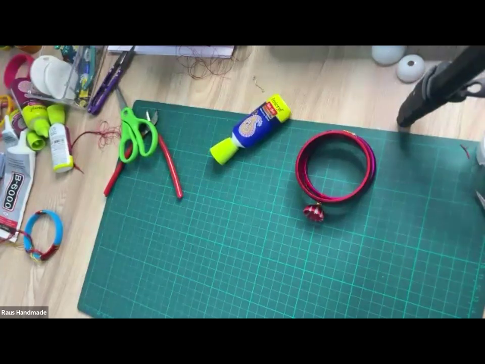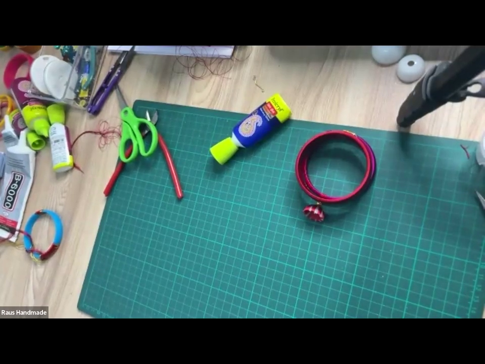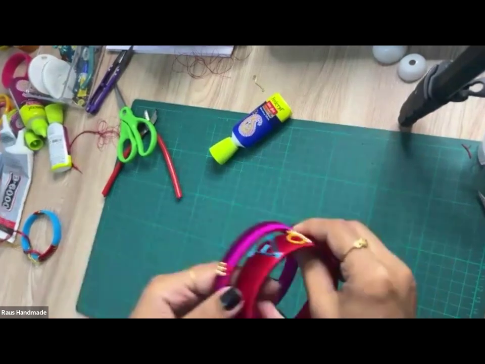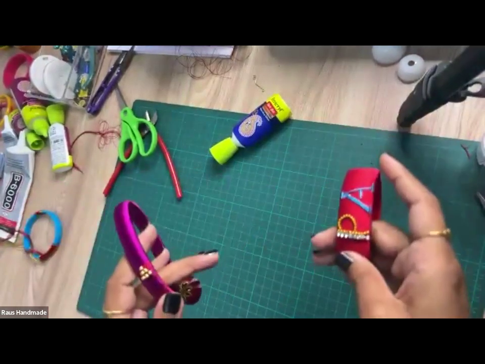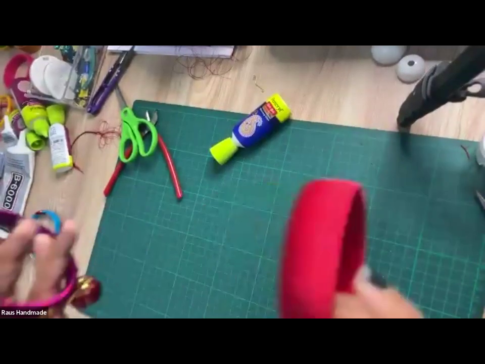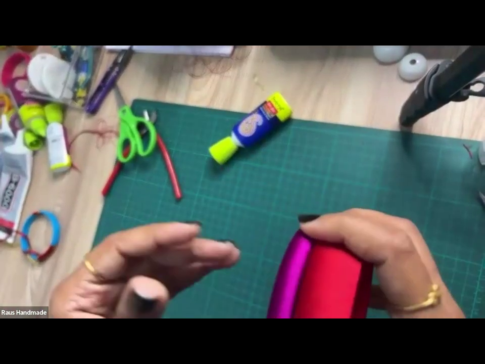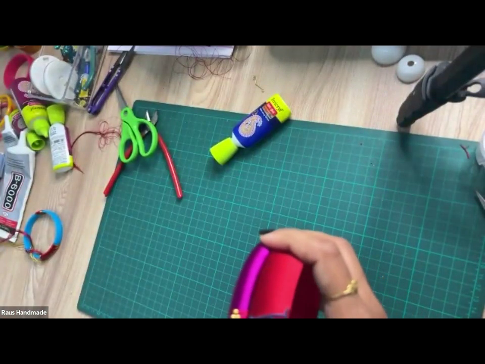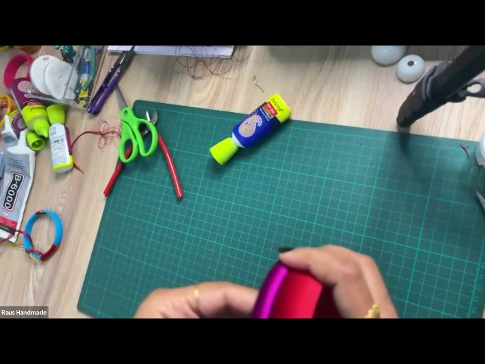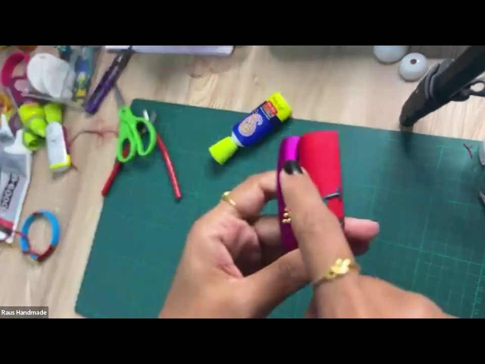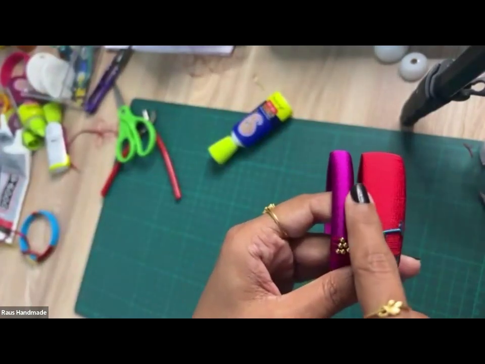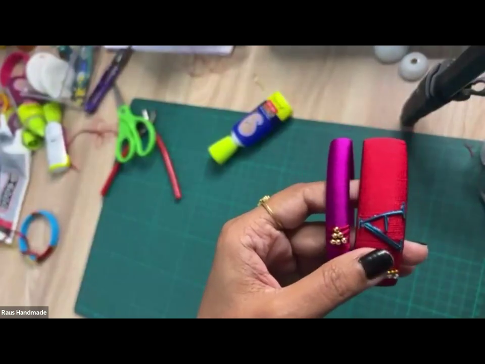So for tomorrow, what you have to do is, I've given you the homework, right? You have to complete one two-cut bangle and one one-cut bangle. This is your homework. You should complete it and post your work on the group before 12 p.m. This is the minimum homework. If it is possible for you to make another two-cut bangle, it is also fine.